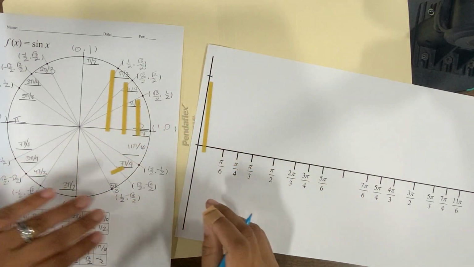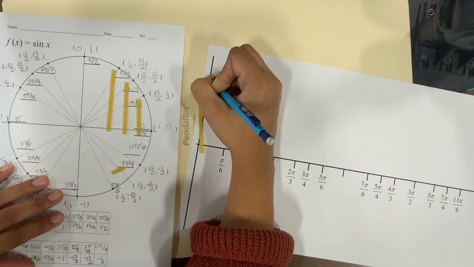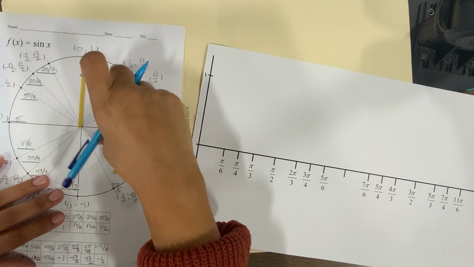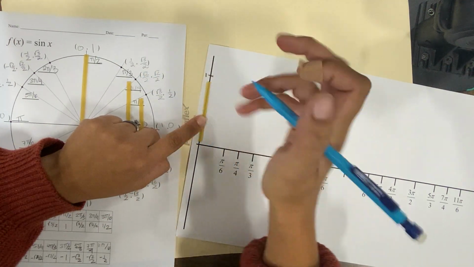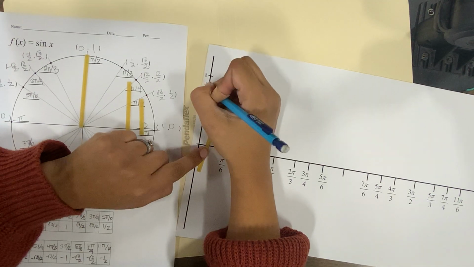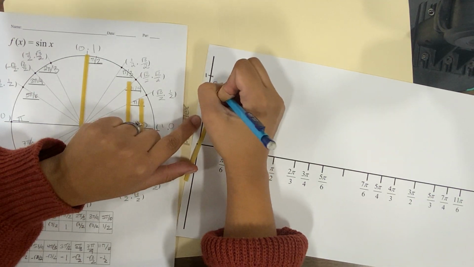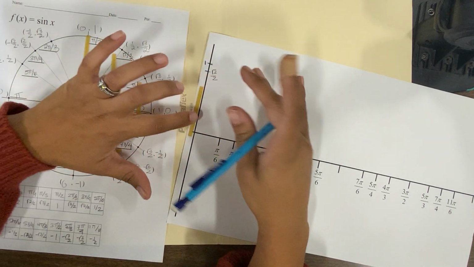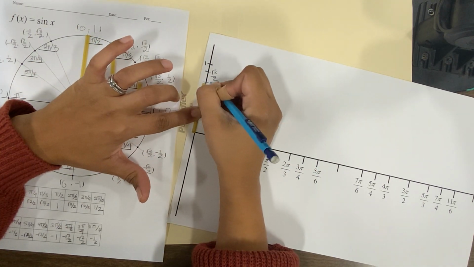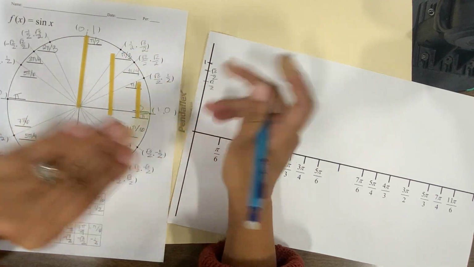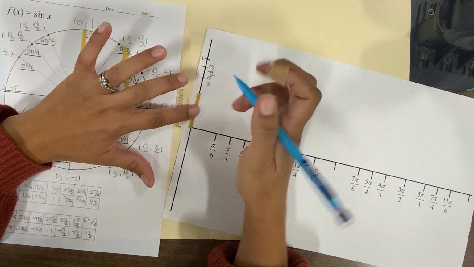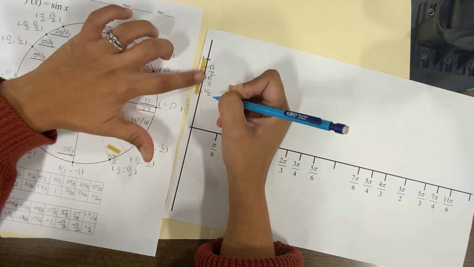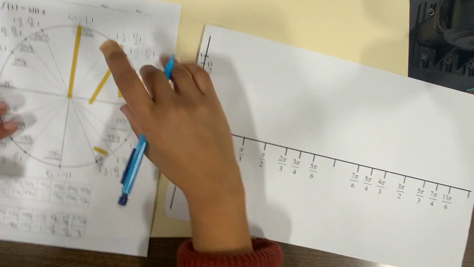Okay, then I'm going to take my root 3 over 2 over here and label root 3 over 2. And root 2 over 2 over here, label root 2 over 2. Finally, I get to about half. Call that 1/2. And it checks out. It's half of a whole.